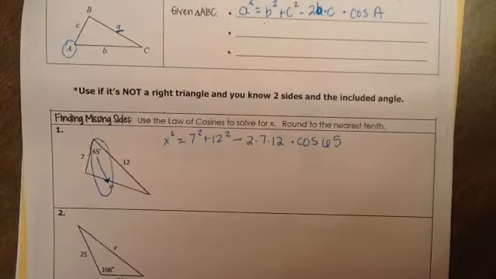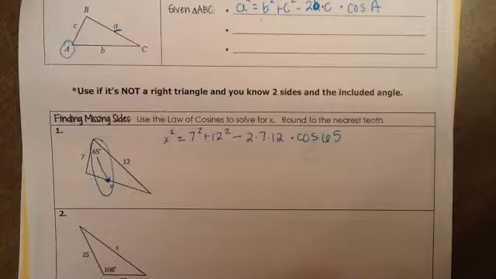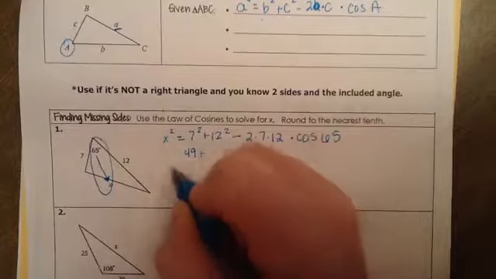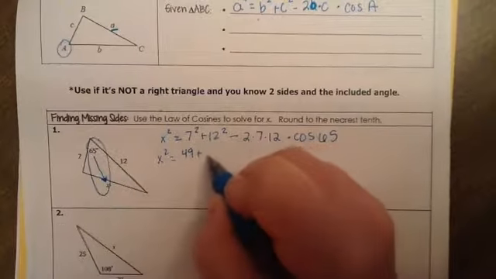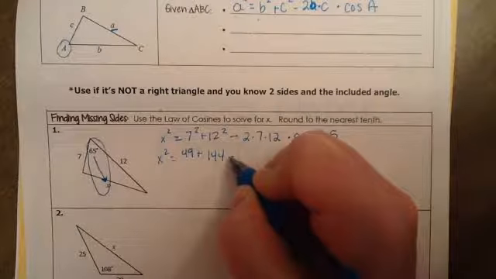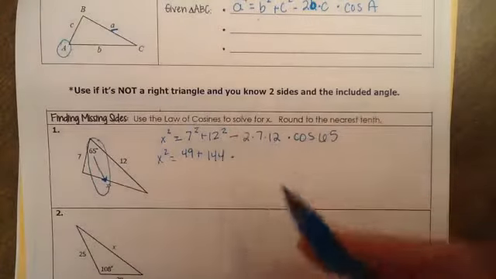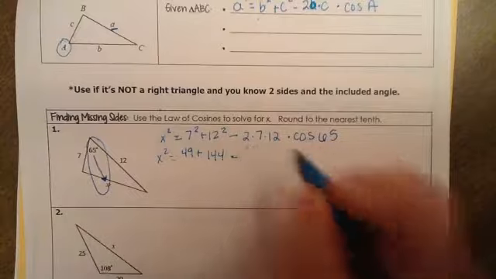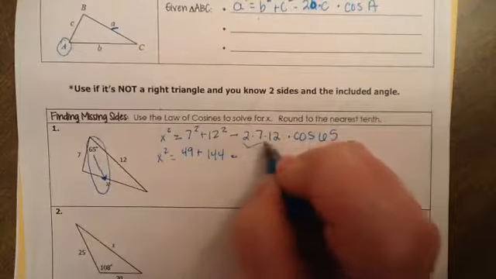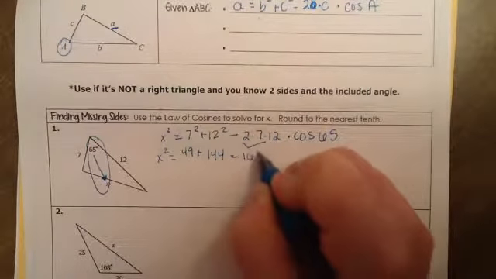At this point, we can use a calculator and solve. 7 squared is 49. 12 squared, 144. Minus 2 times 7 times 12. And this is 168.